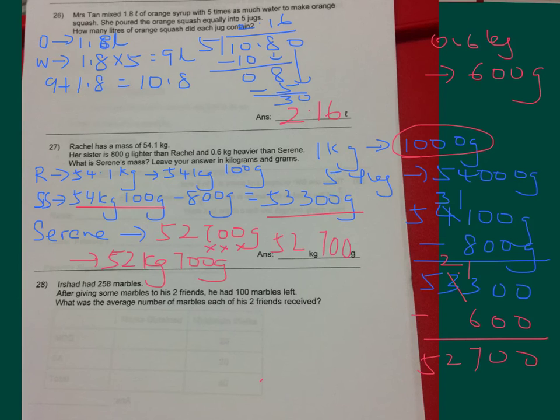Arish had 258 marbles. After giving some marbles to his two friends, he had 100 marbles left. What was the average number of marbles each of his two friends received? So he has 258 at first, and he left 100 in the end. So he must have given away 158. He has two friends, so he divided by 2. So 158 divided by 2, answer is actually 79. So question 28, answer is 79.